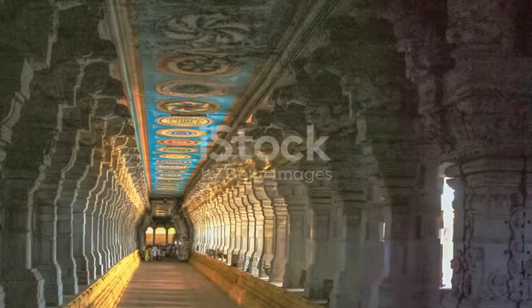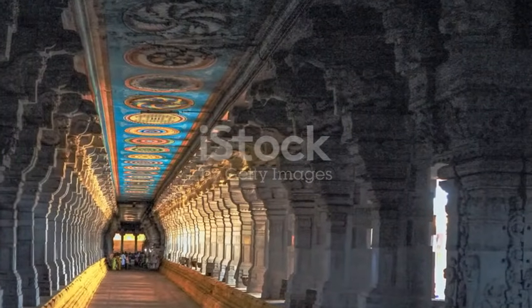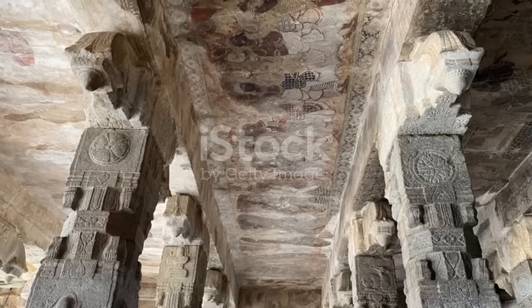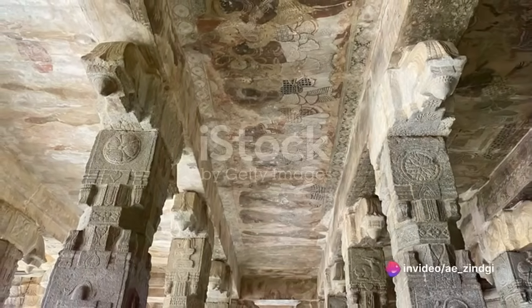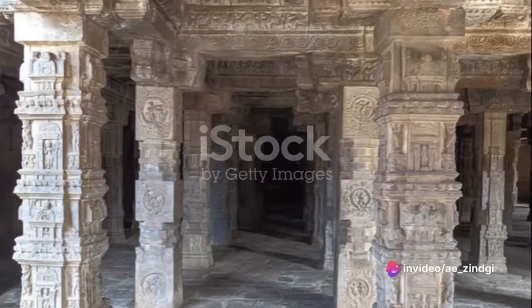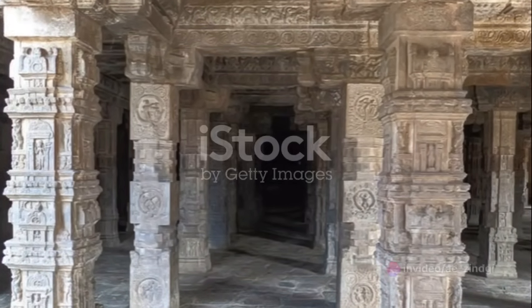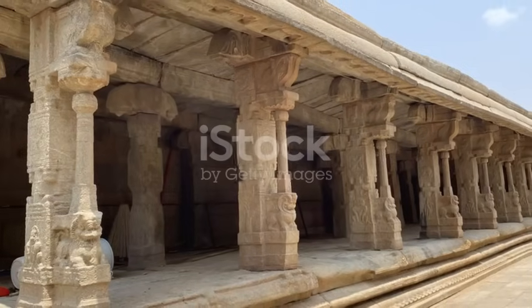The temple's interior is equally impressive, featuring a long corridor that seems to stretch into infinity. This corridor is a unique aspect of the temple, lined with precisely 1,212 granite pillars.